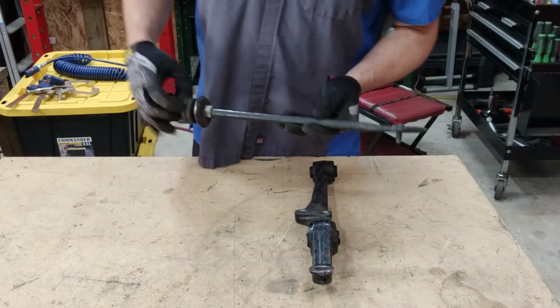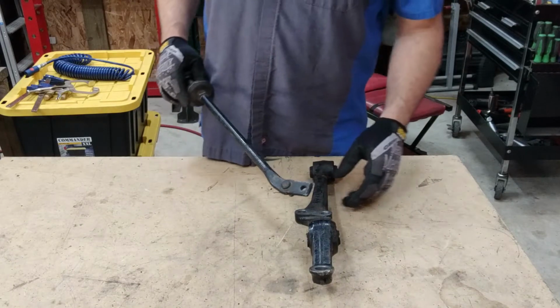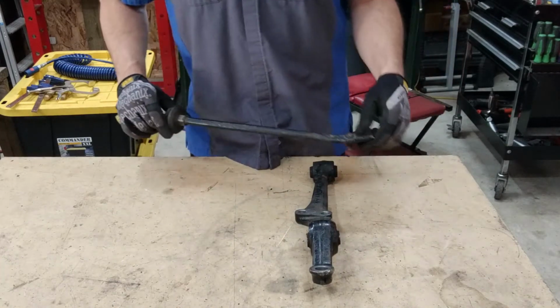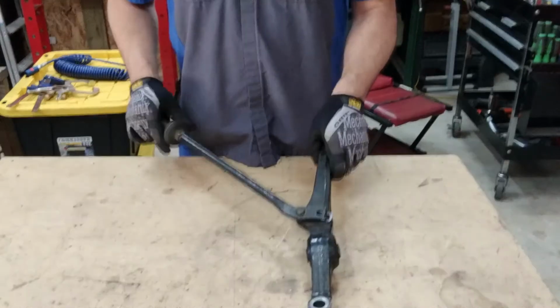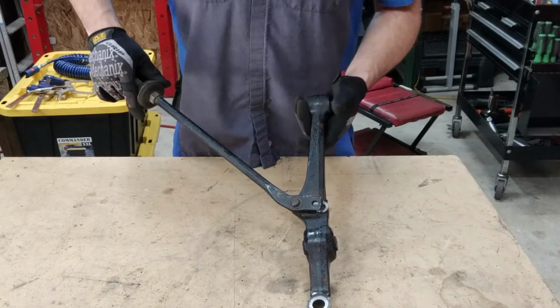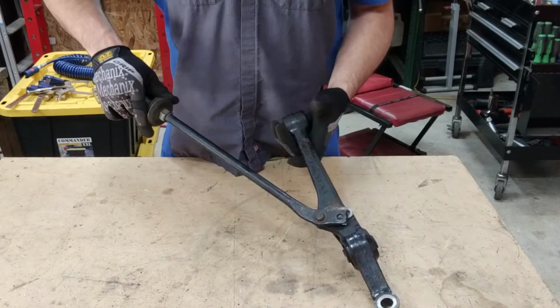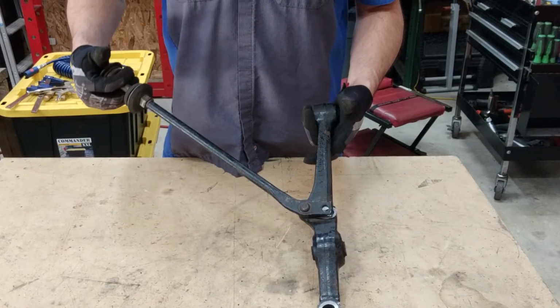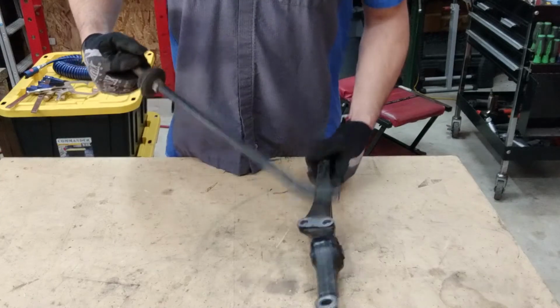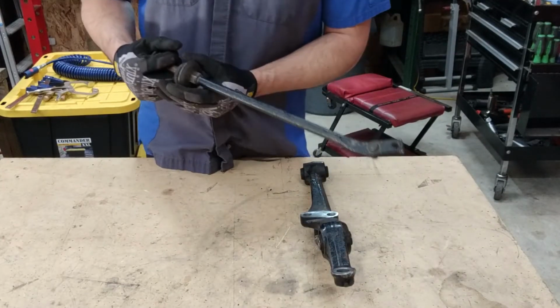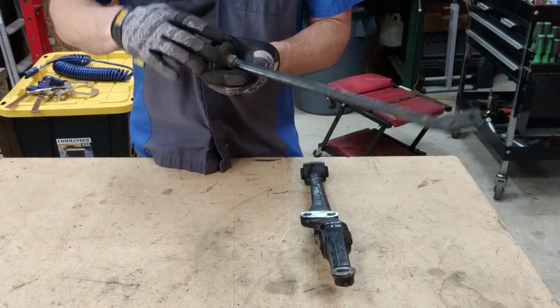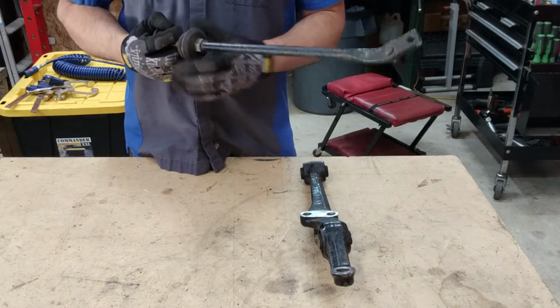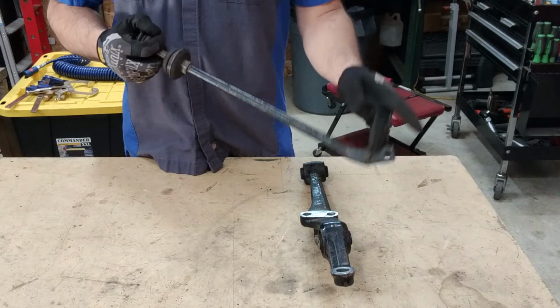What it's also going to do is provide that third point of contact, that triangulation. As it's connected to the component, it's going to resist fore and aft movement of the component because it is mounted into the chassis. So it is a radius rod because it moves from one end to the other end with the suspension travel on a radius.